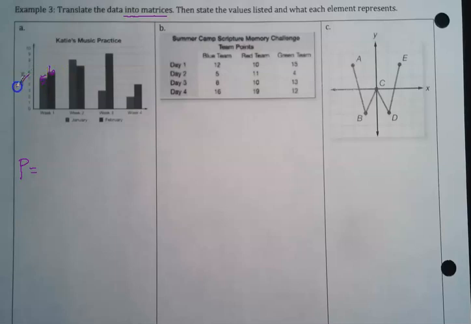So we don't need the hours. Those are our elements. I guess what I'm trying to get at is, we need to figure out how we're transferring this data to the matrix. Because we have rows and we have columns. So what do our rows and columns represent? The rows and columns aren't going to represent the hours. That's going to be the elements. The rows and columns are going to have to represent the weeks and the months.